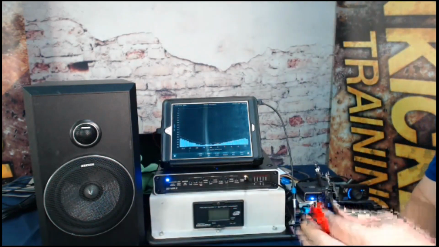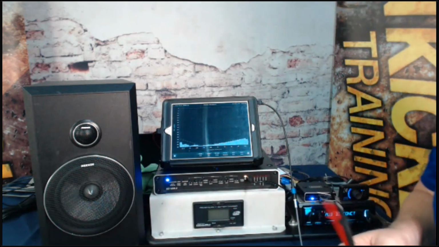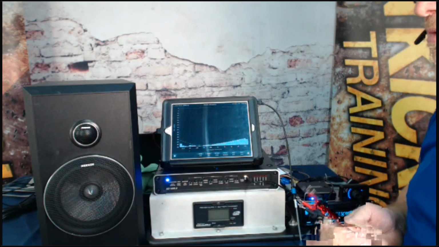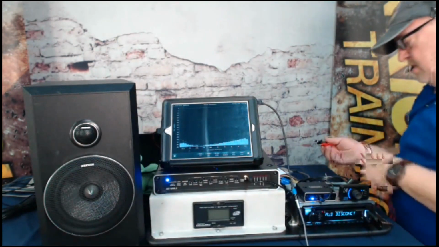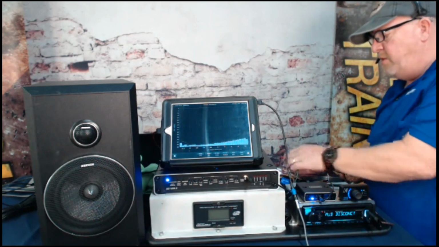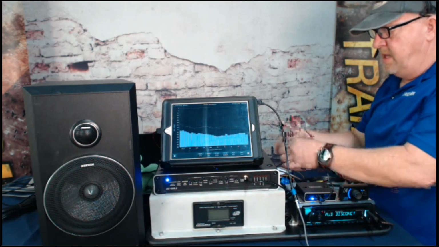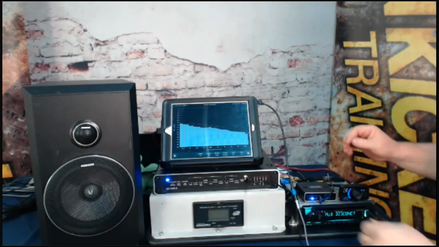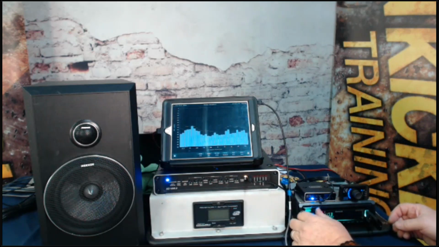Now I can use these leads to probe to find what exact signal is coming out of or going into the speaker, because we can't use the microphone. In fact, let's go ahead and do that. Let's plug this into the speaker output of the head unit. This is also another place where I need to check to make sure that I have... and watch your volume too.